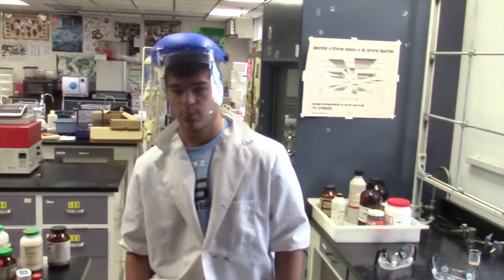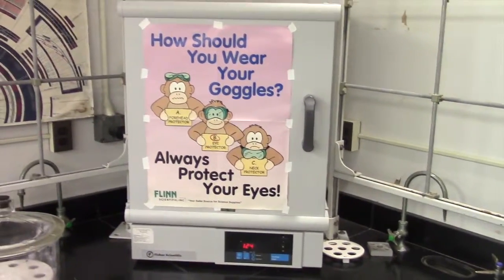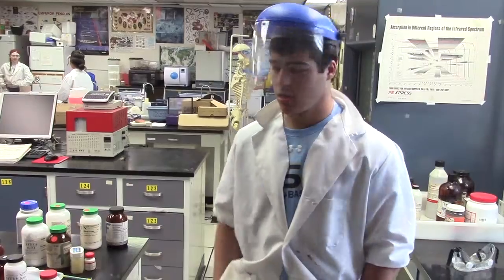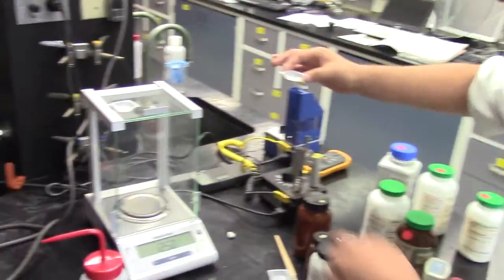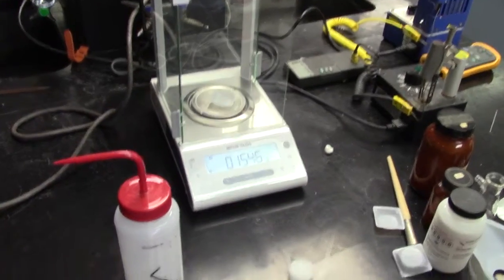So after washing your mortar and pestle and nuts and bolts with soap water and acetone, you will place them in the oven for about 10 minutes. And while they are drying in the oven, you will measure out 0.1 to 10 milligrams of your solid sample and about 100 milligrams of KBr. Now we have pre-measured out our KBr with our solid sample. And as long as you're close, you're good.